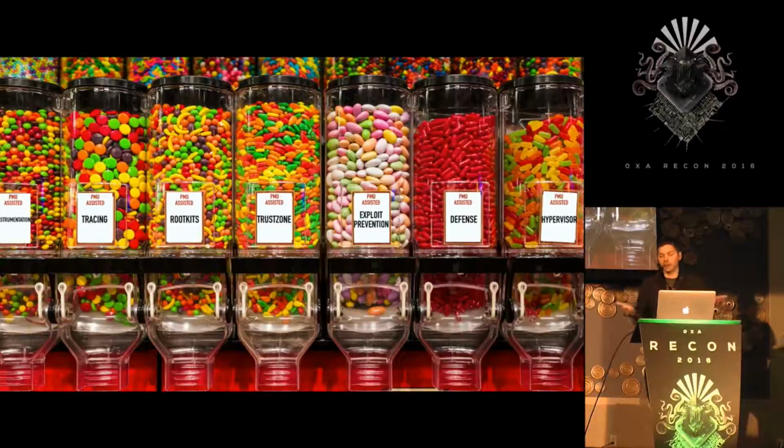So this is where I was like, what do we do next? We could go offense, we could go defense, we could look closer at TrustZone. So rather than doing a lot of one thing, I ended up doing a bunch of things. That's why this talk could be separated into individual talks.